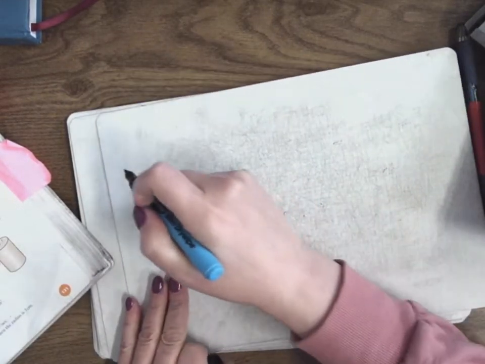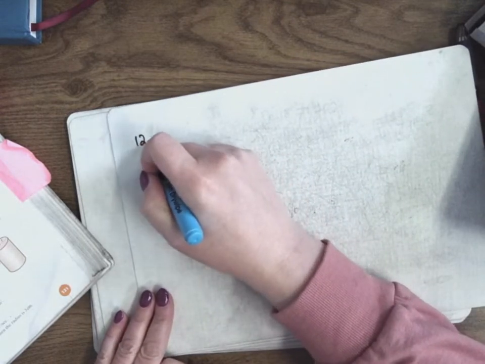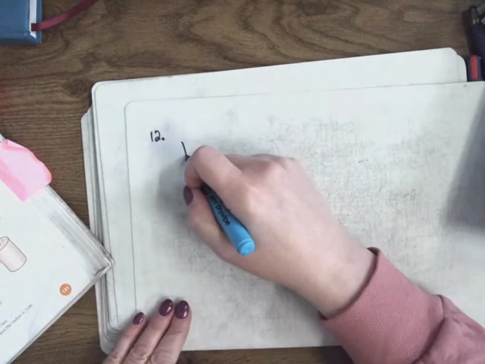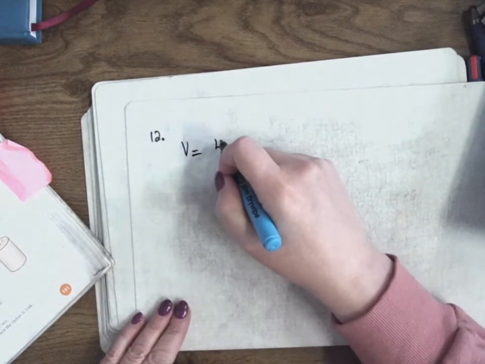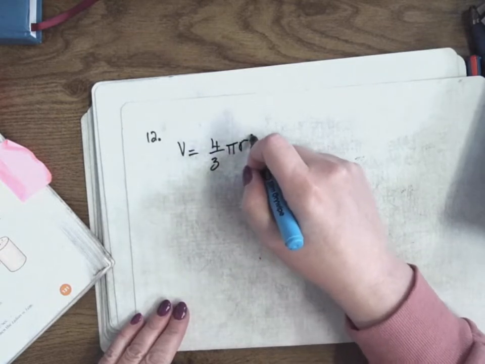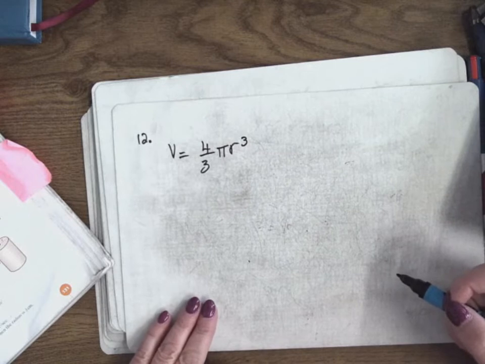Okay, number 12. A pump is inflating a spherical balloon. So it's a sphere and it's getting bigger, which means we're talking about the volume of a sphere. There's my equation.